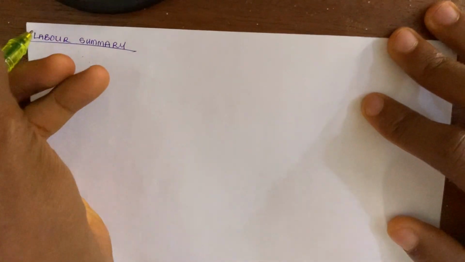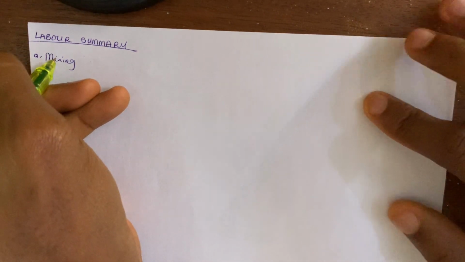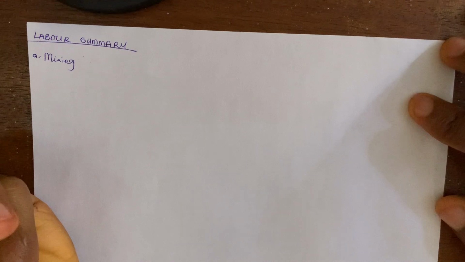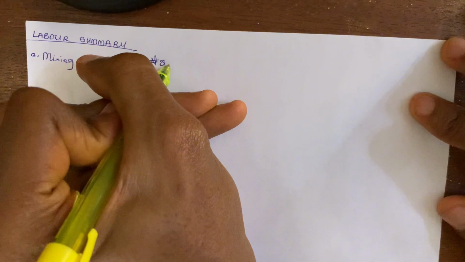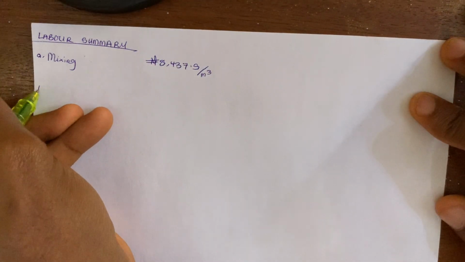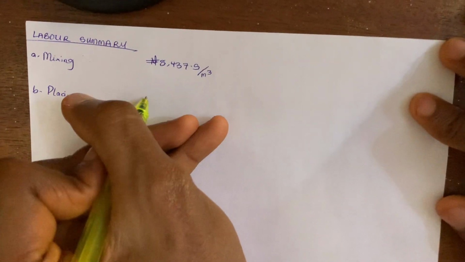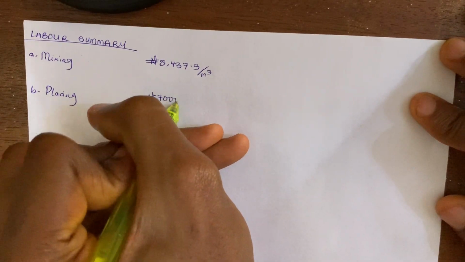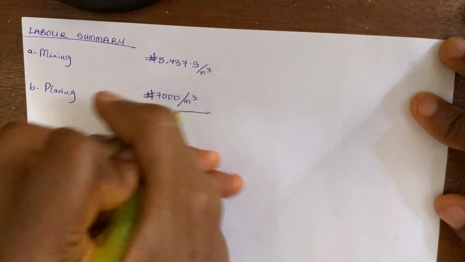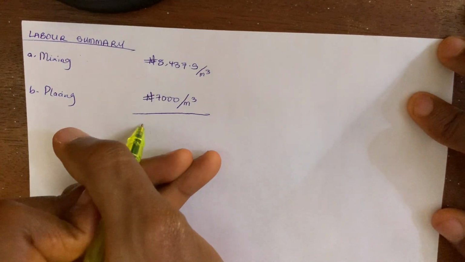So the next thing we're going to be doing is to make the summary for the labor. So the first activity they did is for mixing. And we built up our rate per meter cube for mixing as 8,437.5. And the next one is placing. And we built up the rate as 7,000 naira per meter cube. So when you add the two parameters together, we're going to be having 15,437.5 naira.